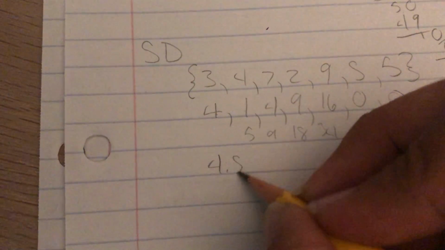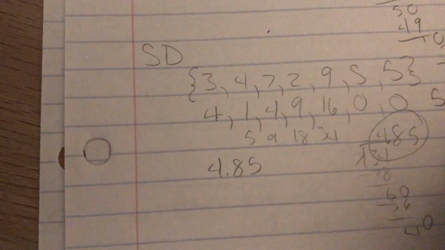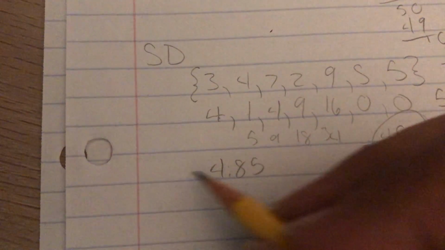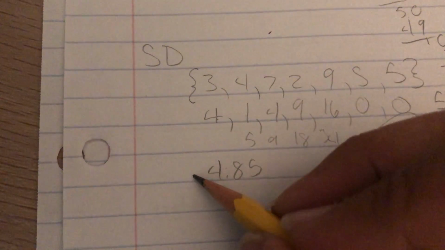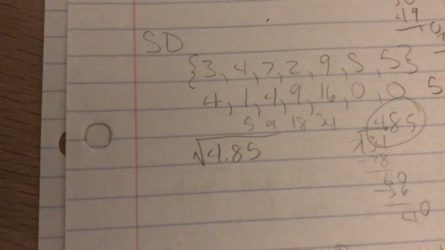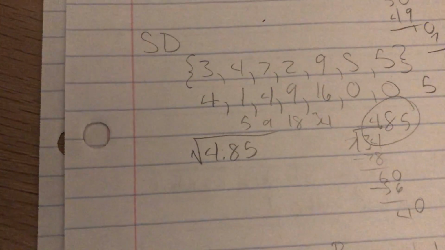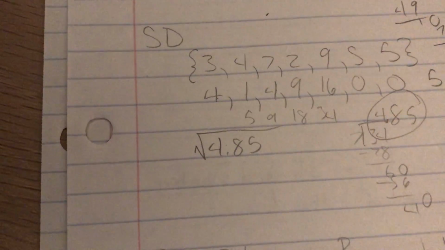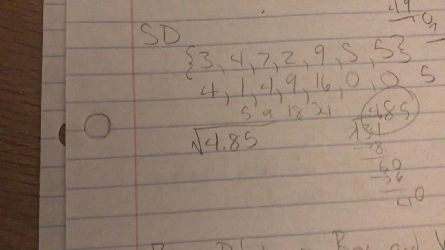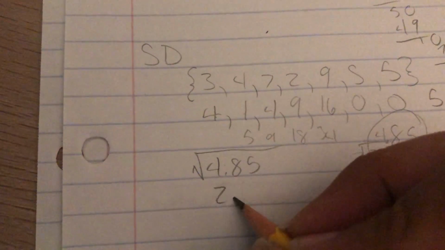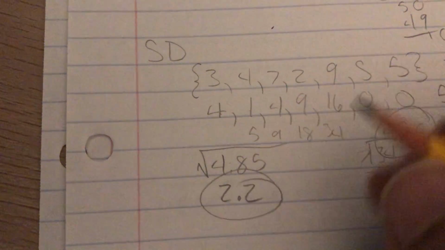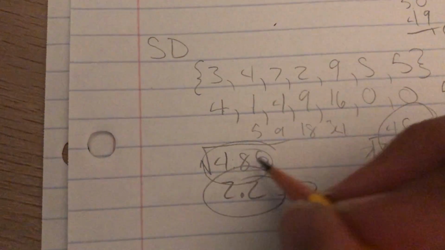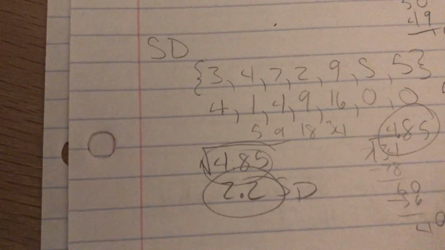So 4.85 is going to be the variance. So what we found right now is the variance. We have to square root this, okay? So if we square root this, 4.85, and we square root it, it's going to give us 2.2. So the square root of this is 2.2, and there is our standard deviation. Well, the number you have right here is the variance. So this is the standard deviation.